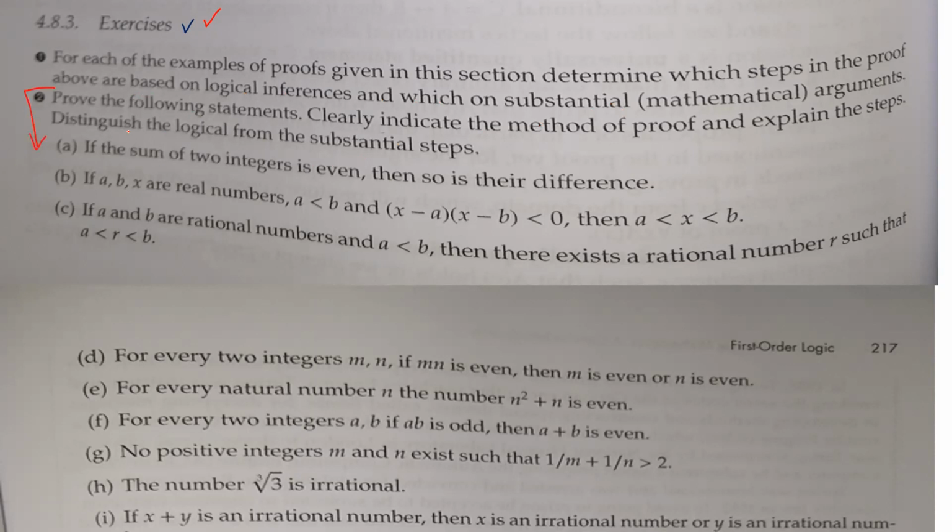Number 2, prove this in a circle. I just took a picture of this, so it's not very clear. Clearly indicate the method of proof: proof by contradiction, proof by contraposition, direct proof, and explain the steps. Distinguish the logical from the substantial steps. If the sum of two integers is even, so is the difference.